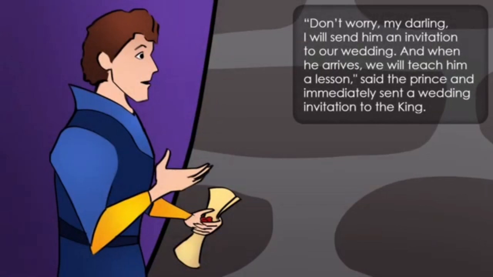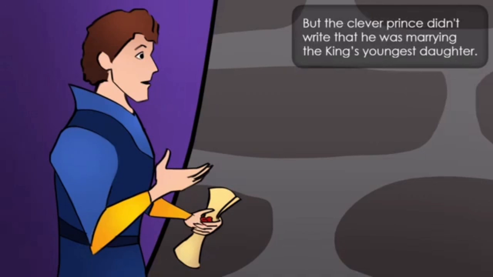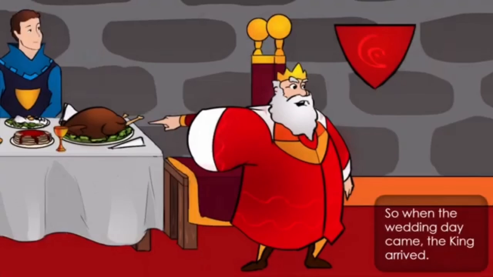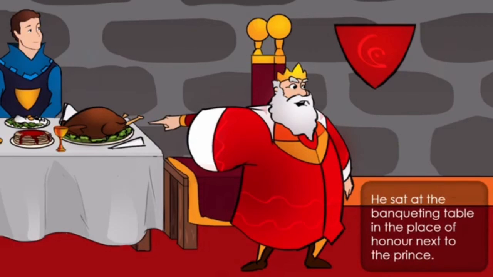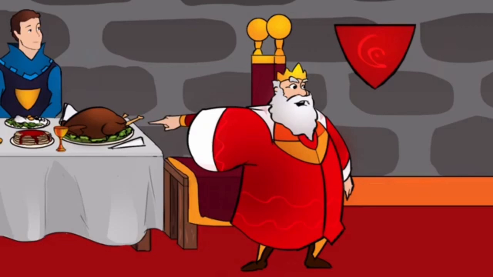"Don't worry, my darling. I will send him an invitation to our wedding, and when he arrives, we will teach him a lesson," said the prince, and immediately sent a wedding invitation to the king. But the clever prince didn't write that he was marrying the king's youngest daughter. So when the wedding day came, the king arrived. He sat at the banqueting table in the place of honor next to the prince. Then he was served a meal which looked absolutely delicious.